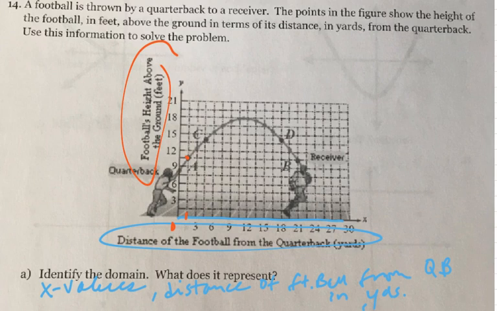So this is between 0 and 3, so this value right here would be 1.5 is my x value for point A, and the y value is halfway between 9 and 12, which would be 10.5. So our coordinates for point A are 1.5 and 10.5. So we could say 1.5 yards, and the y value is 10.5 feet.